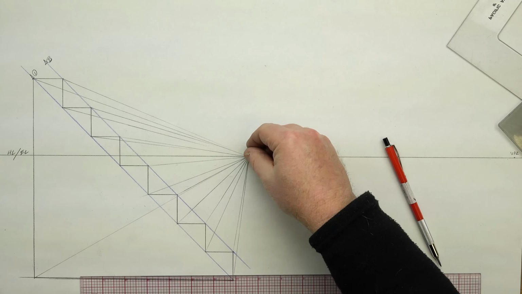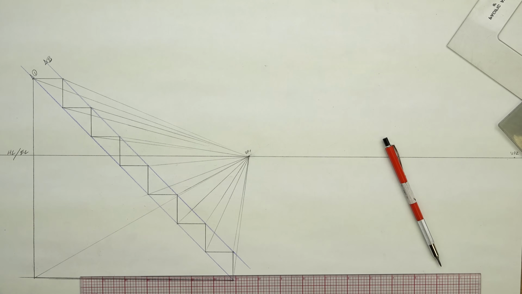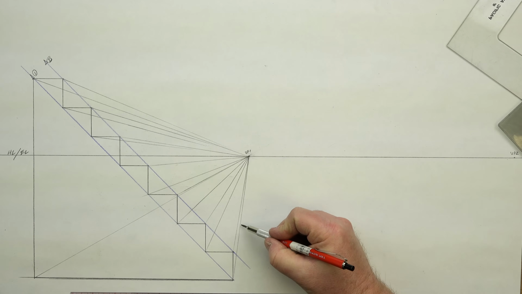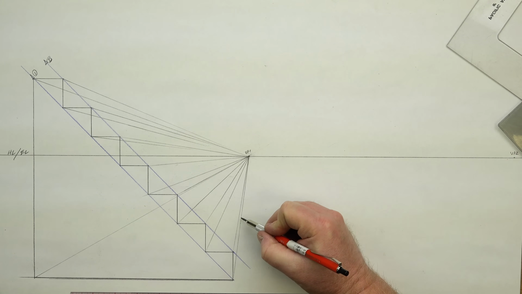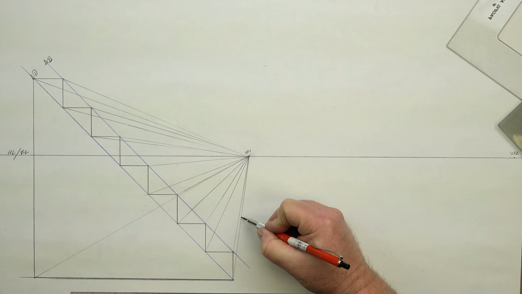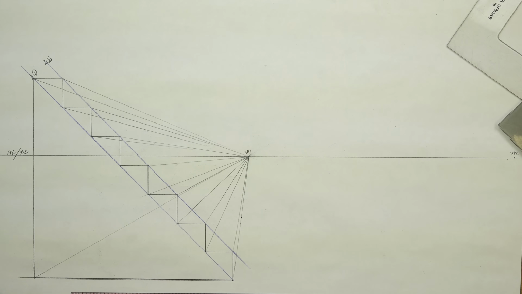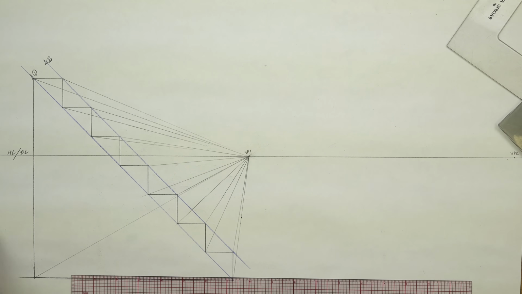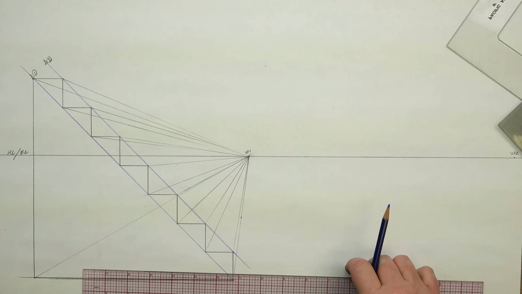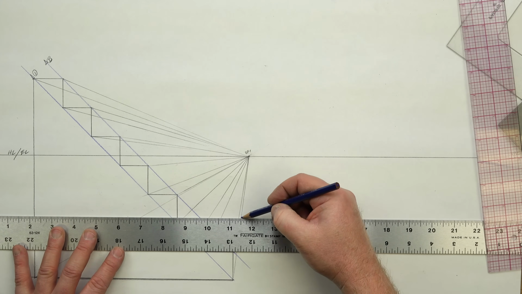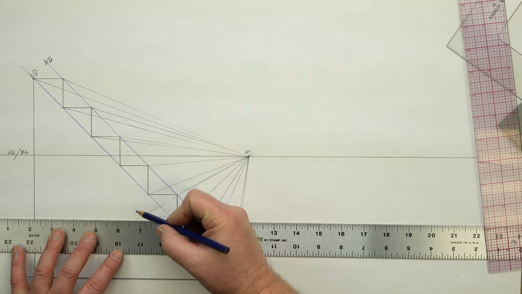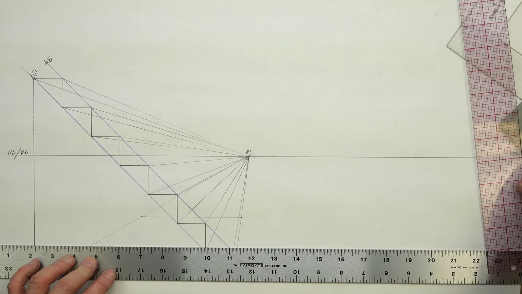There we go. All right, so now we want to begin to control how deep we go in space. So I'm going to go about right here. I'm going to put a little dot so you can see it right there. Okay, that's how deep I want to go. Now I'm going to take my blue pencil and draw the bottom back of our stairs right there. It ends there, and then I'm going to bring it up.